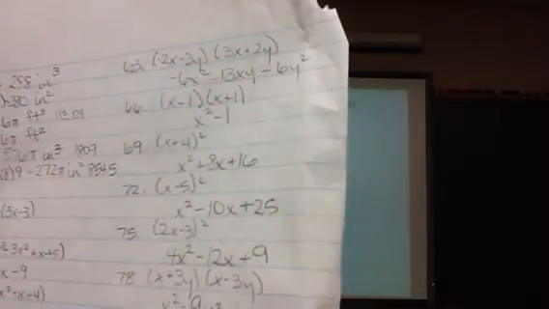Area model would have given you that. Area model for the rest of them, by the way. 48 is x squared plus 8x plus 15. 51, x squared minus 2x minus 8. 54, x squared minus 6x plus 5. 57, negative 2x squared plus 11x minus 12. 60, 2x squared minus 3x minus 9. 63, negative 6x squared minus 13xy minus 6y squared.